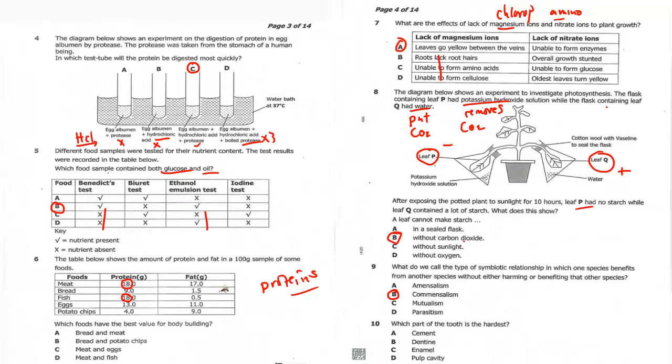Which part of the tooth is the hardest? So the hardest part of the tooth is the enamel. And what is it made of? What material is it made of?